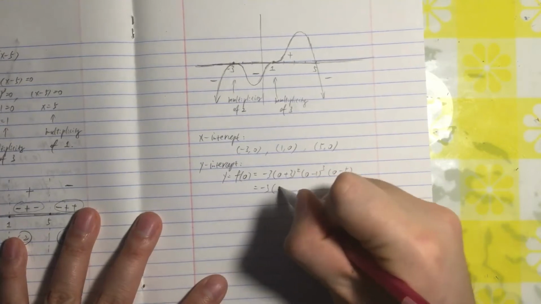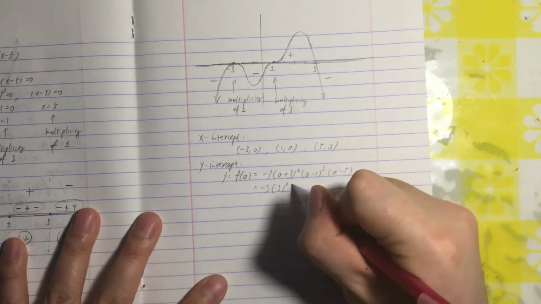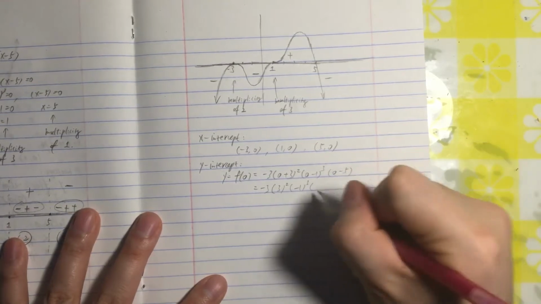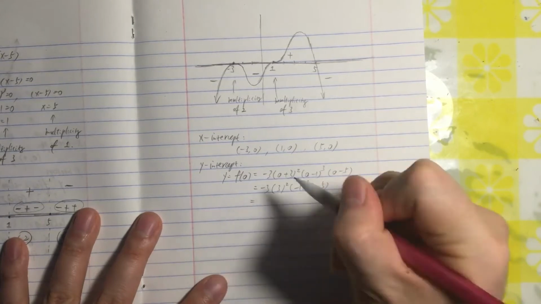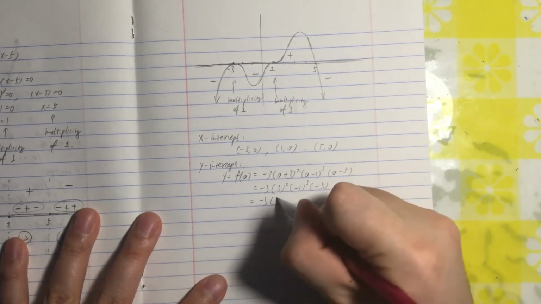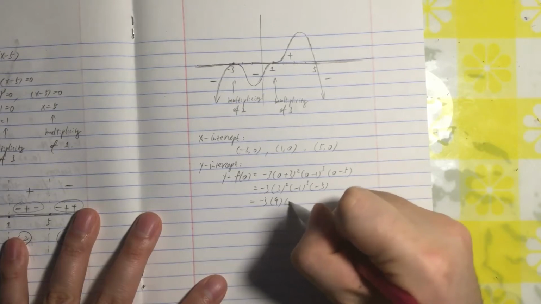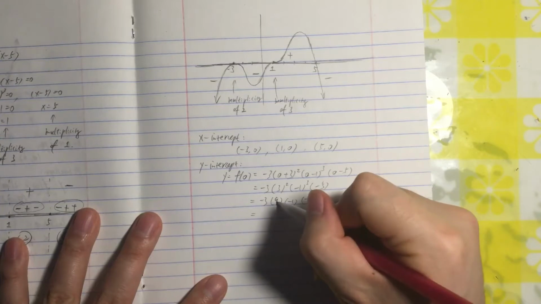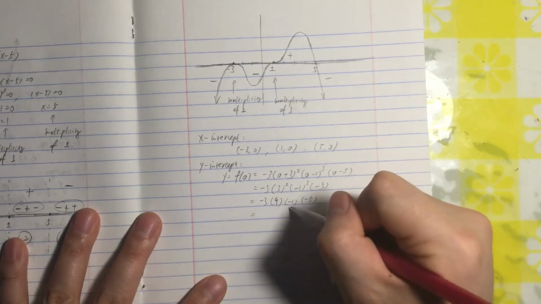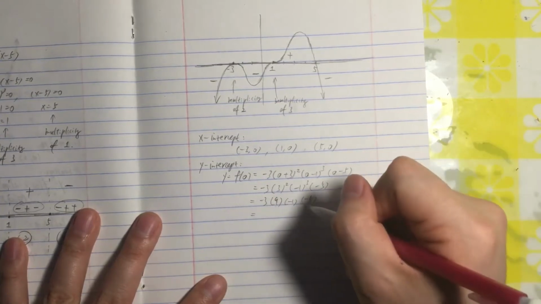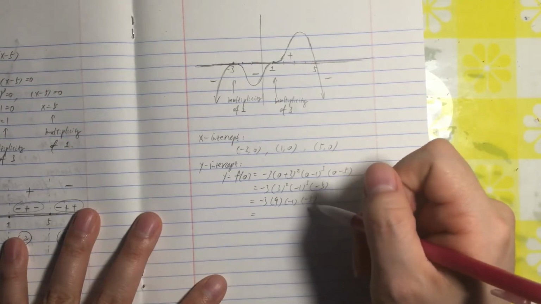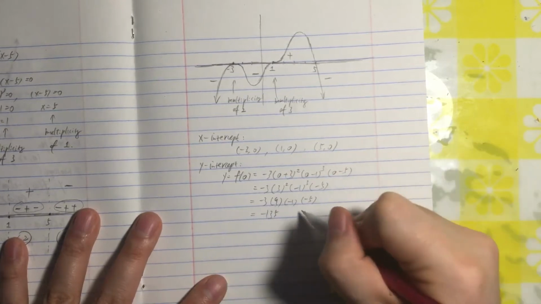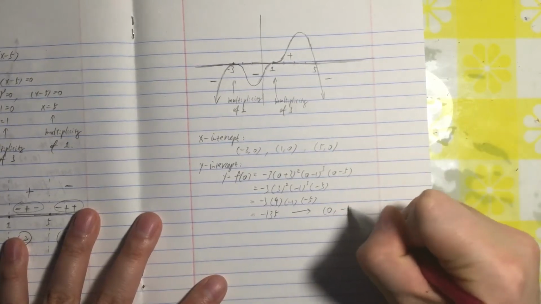We get -3 times 3 squared. 0 minus 1 is -1, so I get (-1) cubed. 0 minus 5 is -5. 3 squared is 9. (-1) cubed is -1, times -5. -3 times 9 is -27. -27 times -1 is +27. +27 times -5 is -135. So the y-intercept is (0, -135).